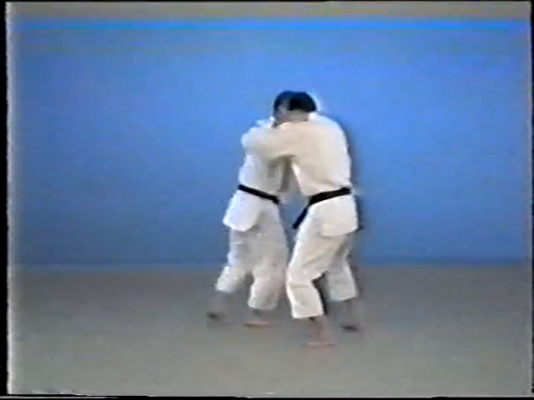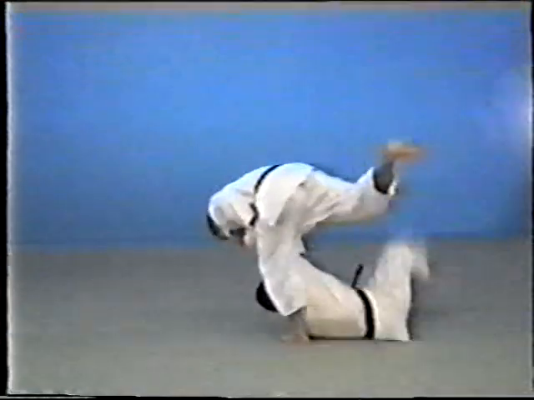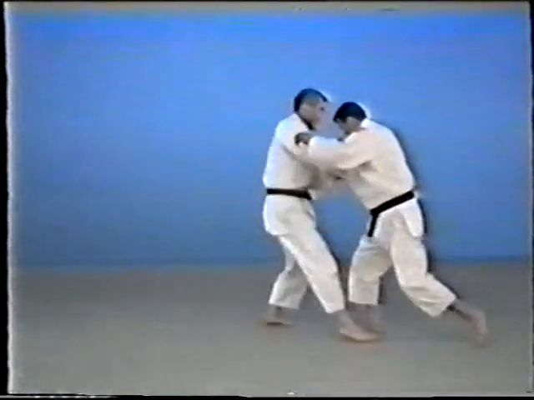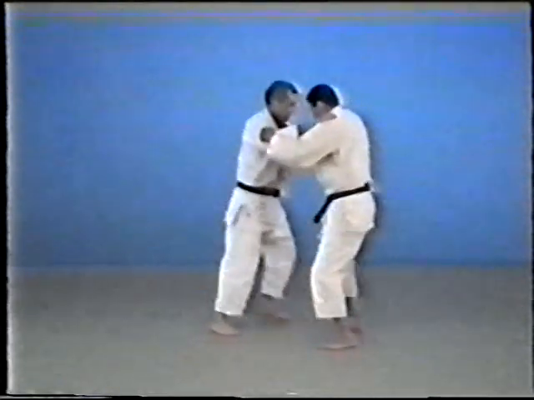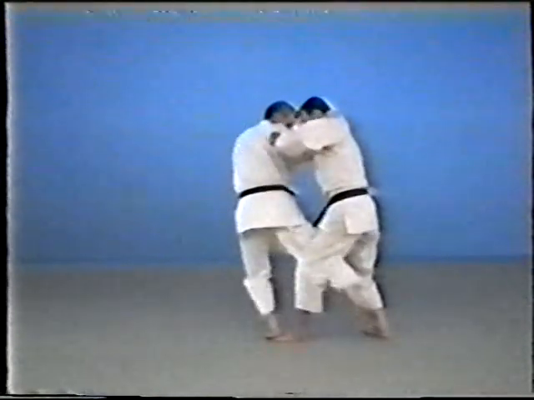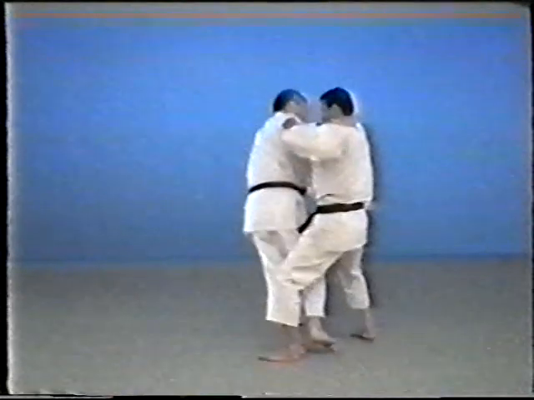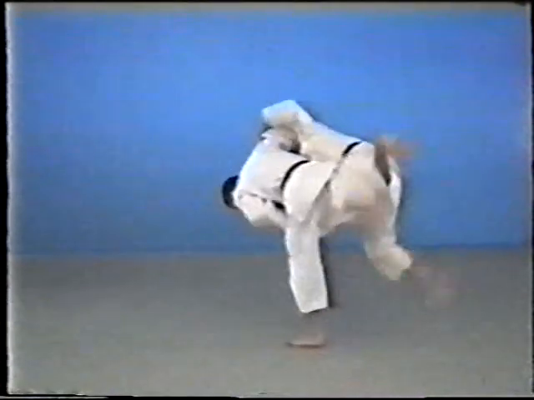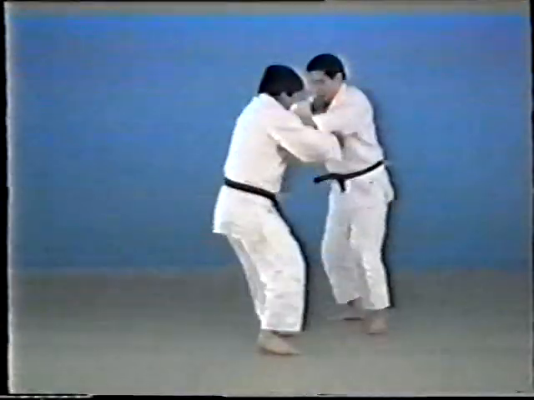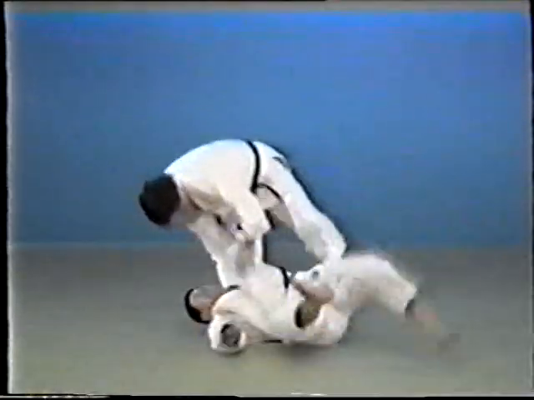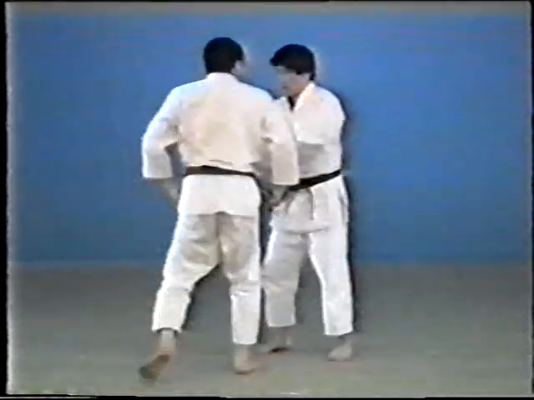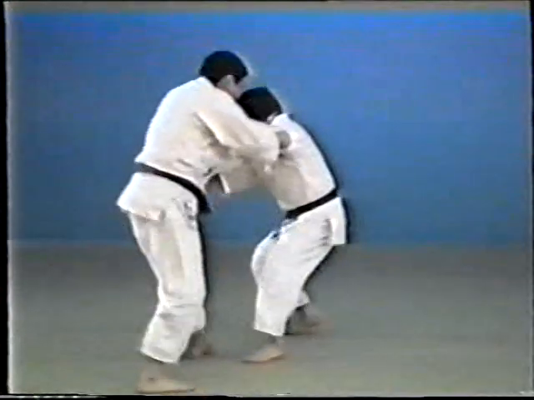First, you make a move, as in performing Ouchigari. Then it's transformed into Uchimata. In this situation, the objective is to cause your opponent to open up his legs and lean forward off balance. If your opponent defends himself by going down on one knee, he's still judged to be standing, and the uchimata is recognized.